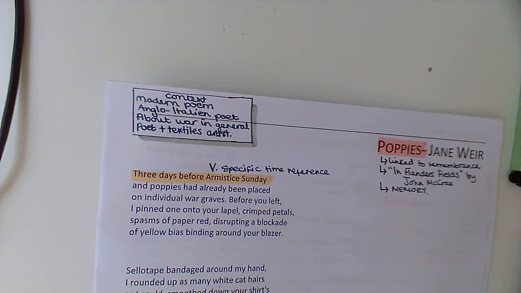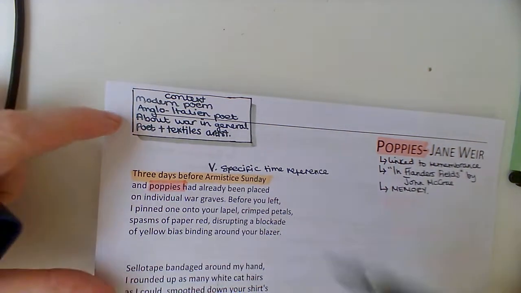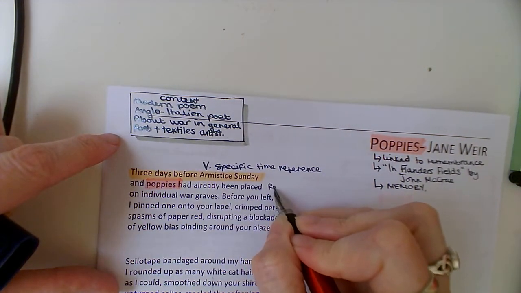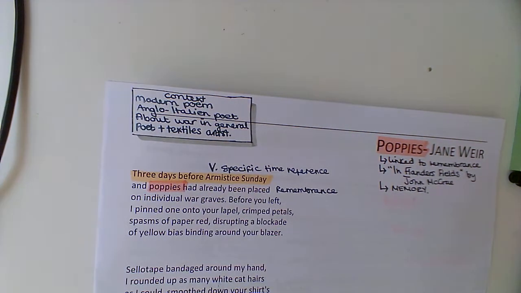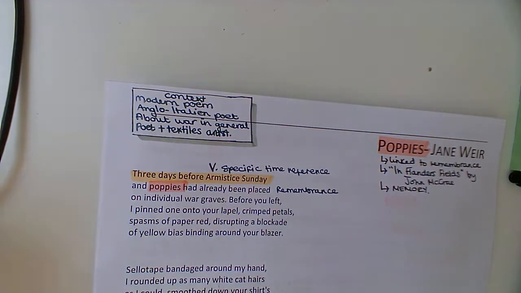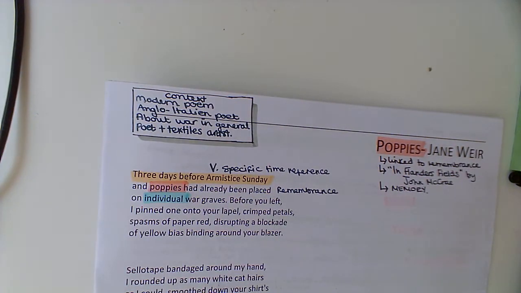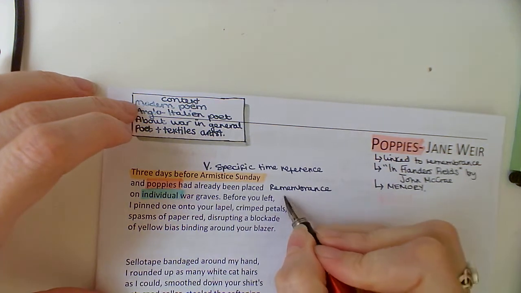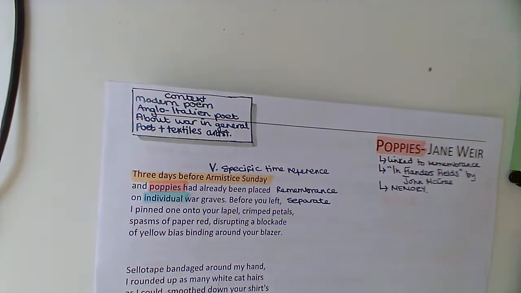Poppies had already been placed on individual war graves. Now, we've got the idea of the poppies here already. Okay, so we're talking about remembrance. But it's individual war graves, okay? So, separate people on their own. Okay, it's that idea of being very personal.